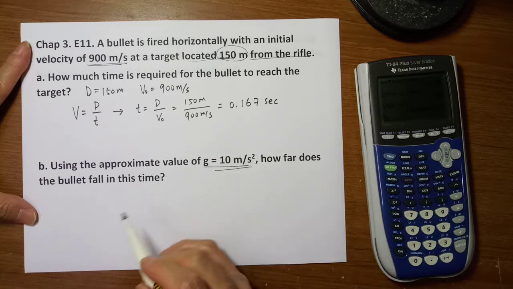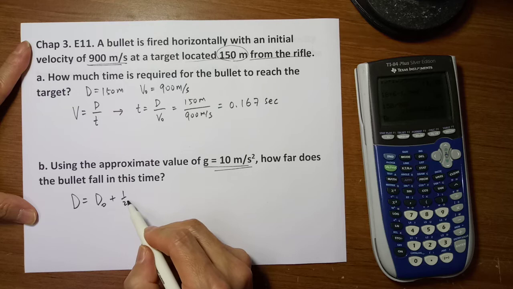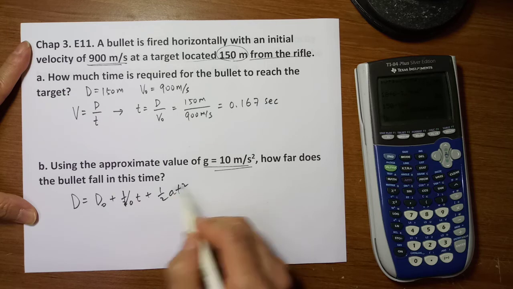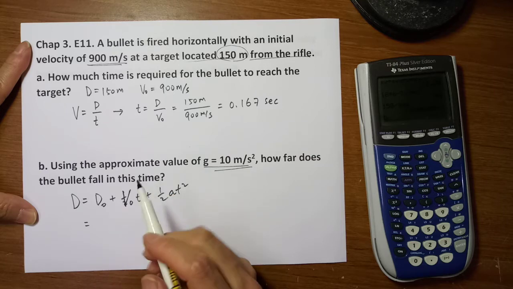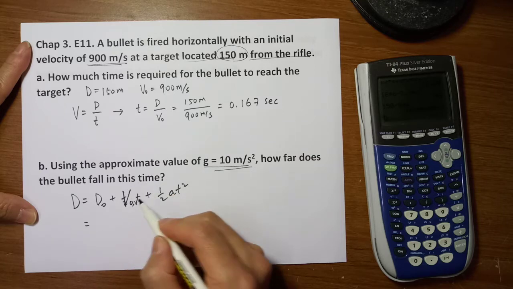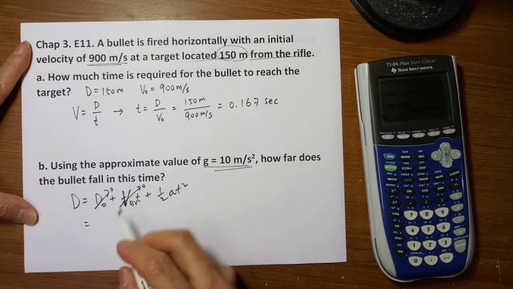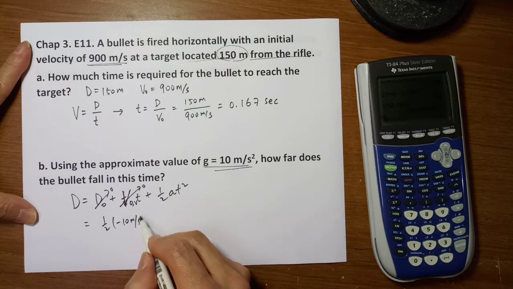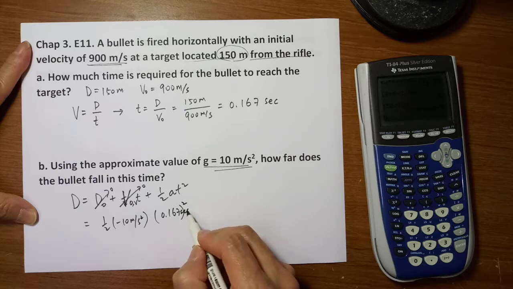Okay, using the approximate value of g as negative 10 meters per second squared, how far does the bullet fall at this time? Okay, d equals d naught plus v naught t plus half a t squared, v naught t, right? But this v naught is vertical, v naught vertical. So this is 0, this is 0 as well. Only the acceleration due to gravity affects it here: negative 10 meters per second squared times 0.167 squared seconds squared.